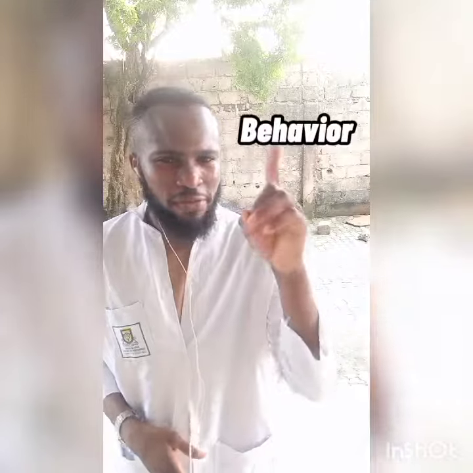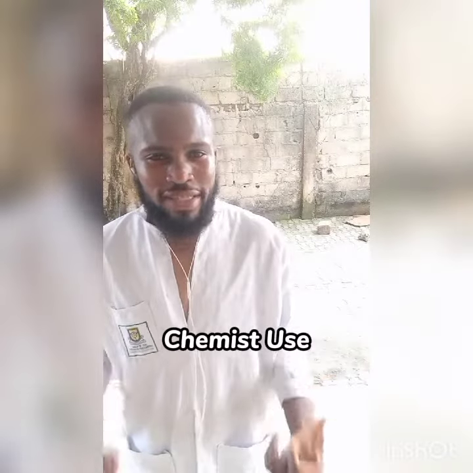What are the uses of the periodic table? Number one, it's used to determine the behavior of an element. Number two, it is used to determine the trends of properties along the elements for chemists' use.